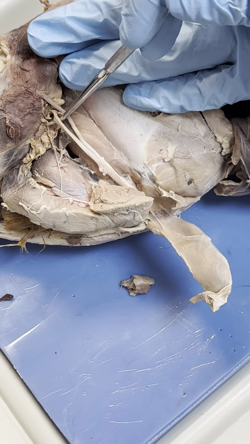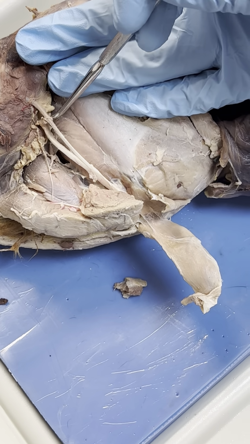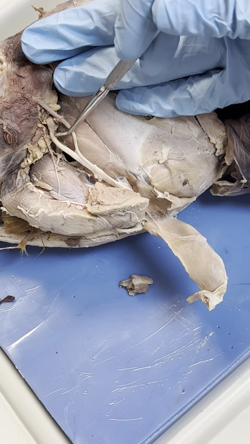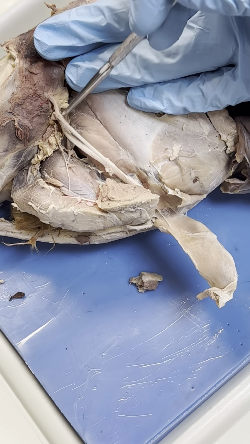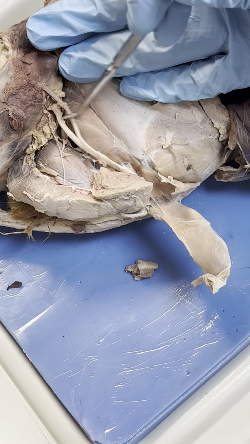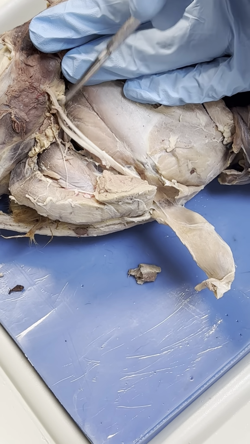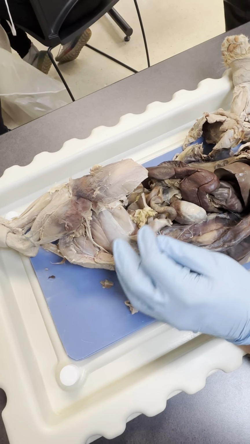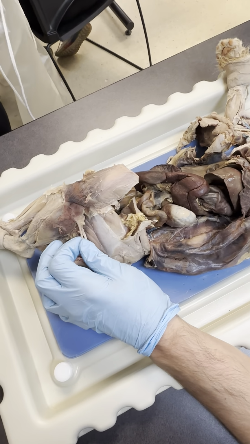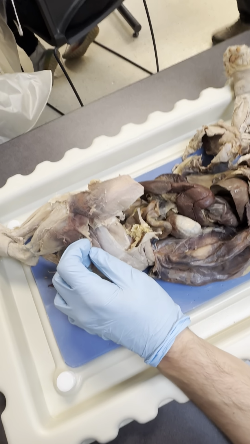These are the fibular if it's lateral, and tibial if it's medial nerves. Okay, fibular, tibial. Take a second, make sure you can identify them. Sciatic, tibial, fibular. Yep.